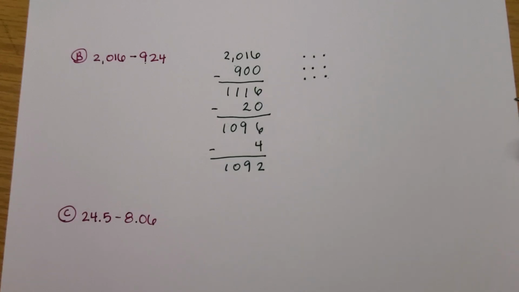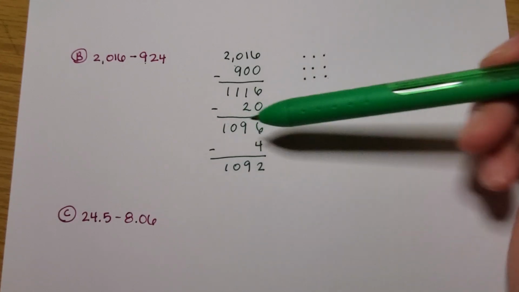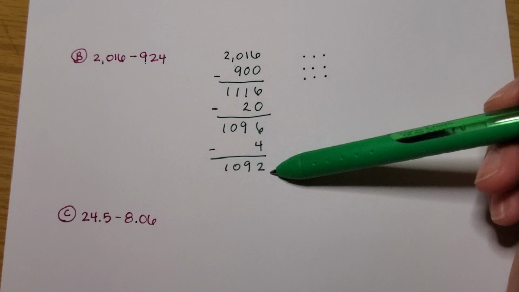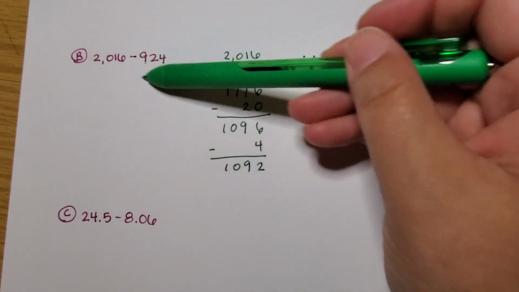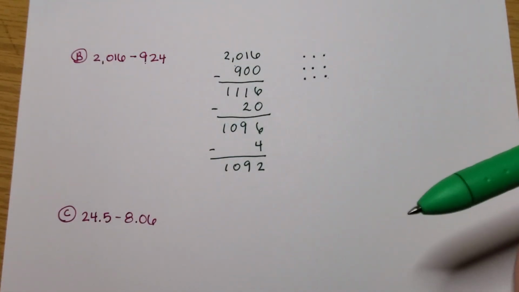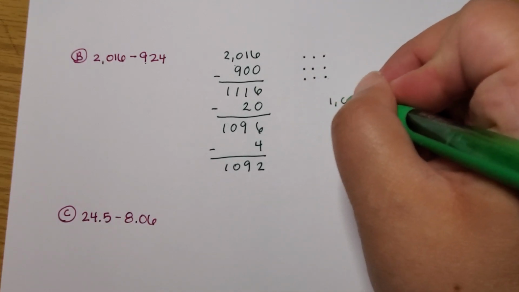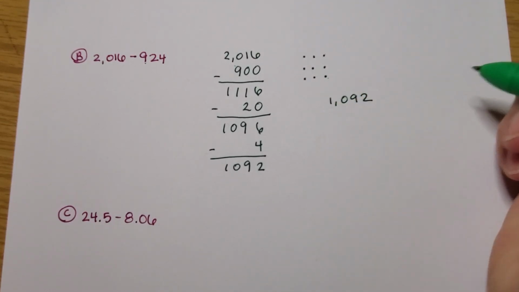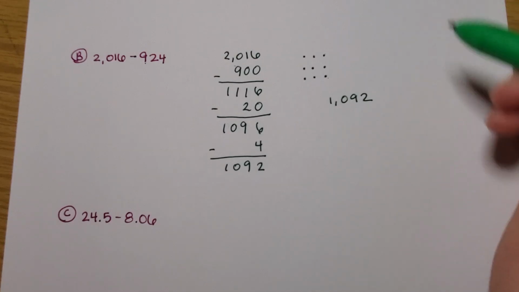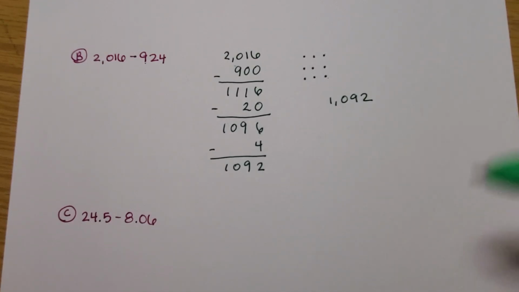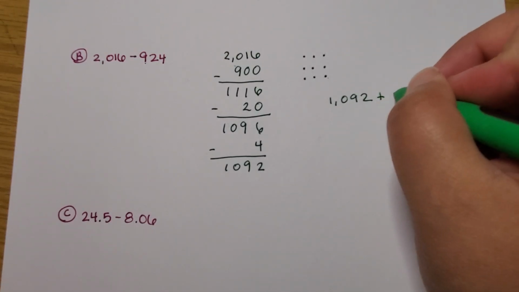Now, if I wanted to check my answer, I could take my result and then add what I had subtracted up here to see if we get the same thing. So yeah, why don't we do that? If I've got 1092, I'm going to use the addition process since subtracting left to right is basically the opposite of that process.